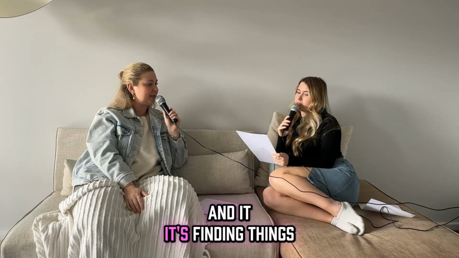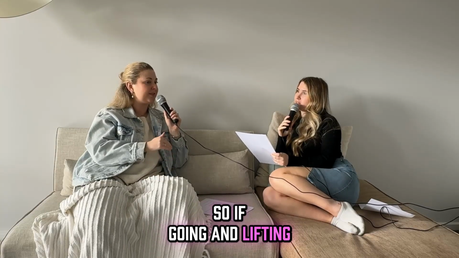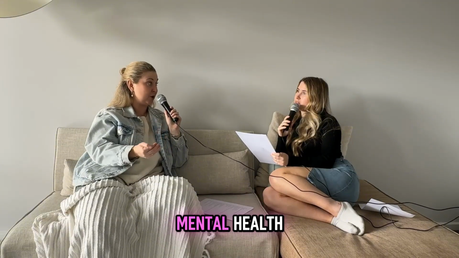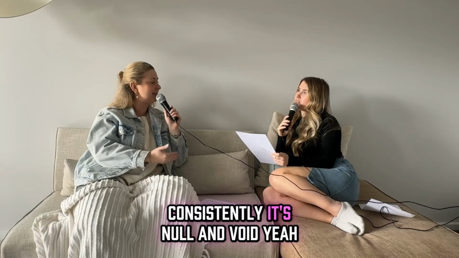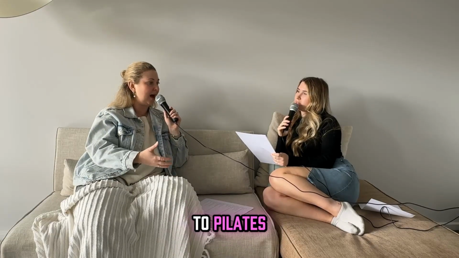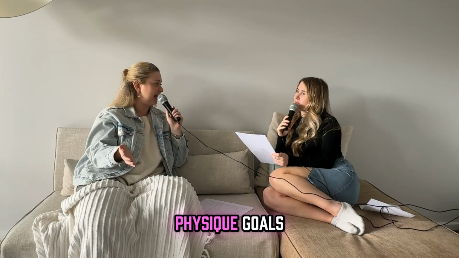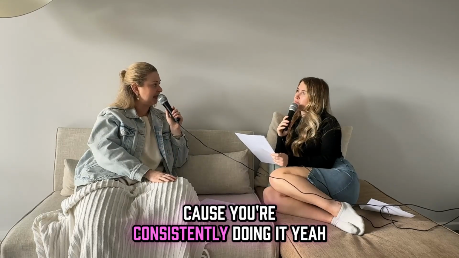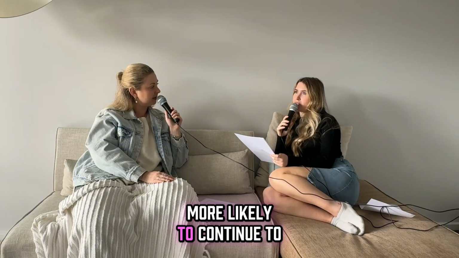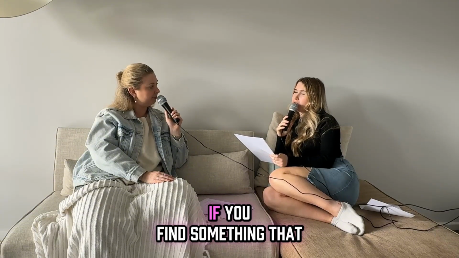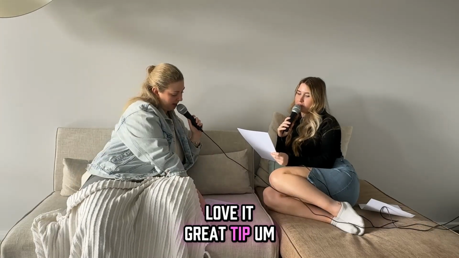It's finding things that you can do consistently to better your mental health. So lifting weights at the gym might be good for your mental health, and it's really good, obviously, for your physical health. But if you can't do it consistently, it's null and void. Whereas if you love going to Pilates and you do that 4 days a week, you might take a little bit longer to get the physique goals, but your mental health's going to be great because you're consistently doing it. And you're more likely to continue if you find something that you genuinely enjoy. Love it. Great tip.